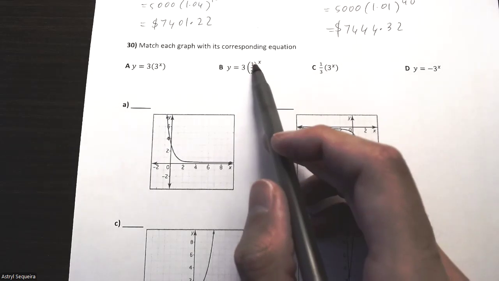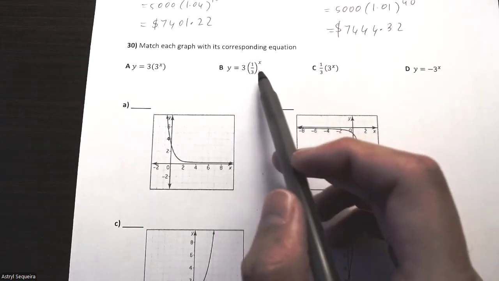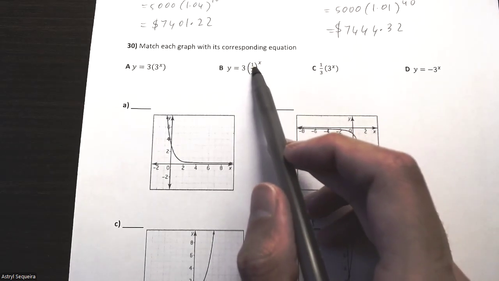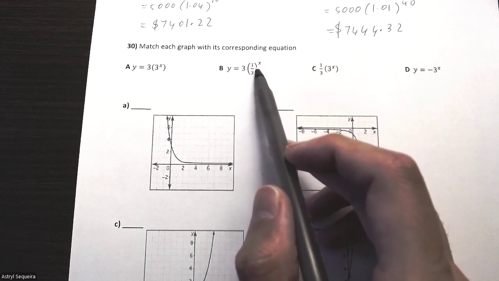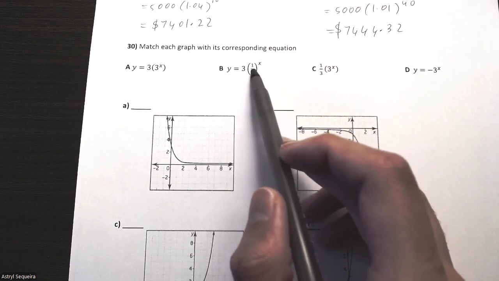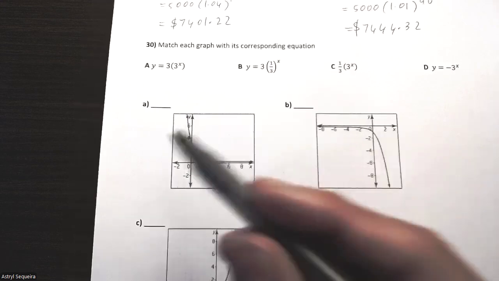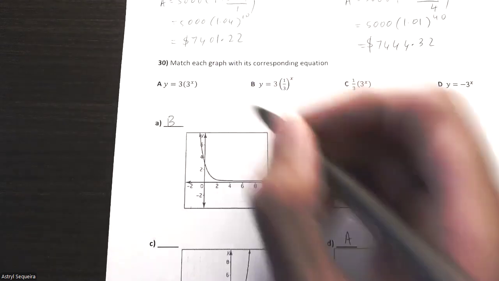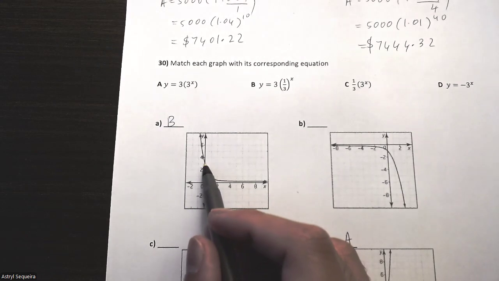Let's look at part B. This is exponential decay. There's no reflections. Calculate the y-intercept. 1 over 3 to the power of 0 is 1. 1 times 3 is 3. So that's this one over here, which is decay. Y-intercept is 3.